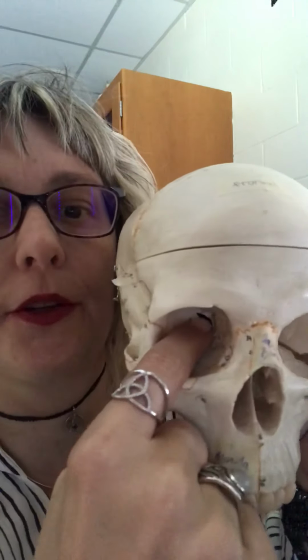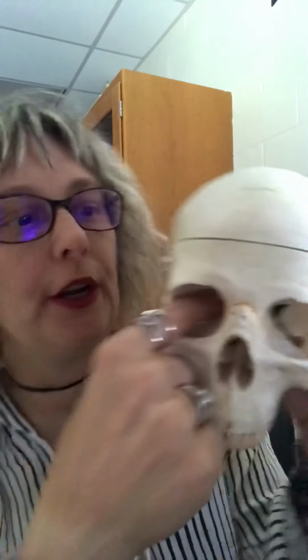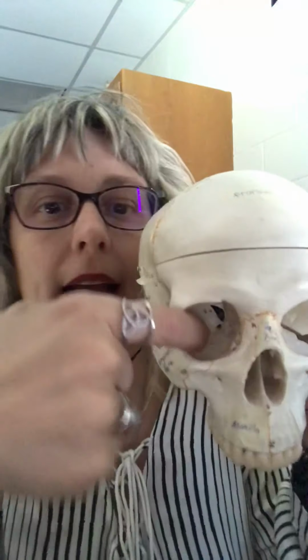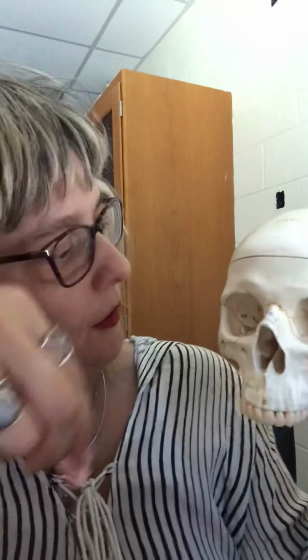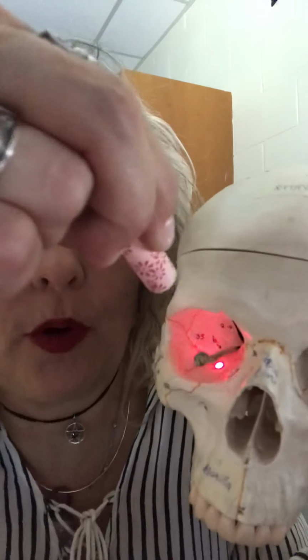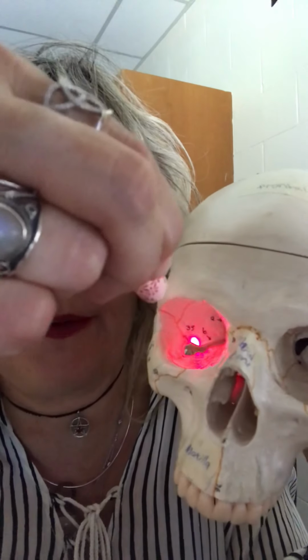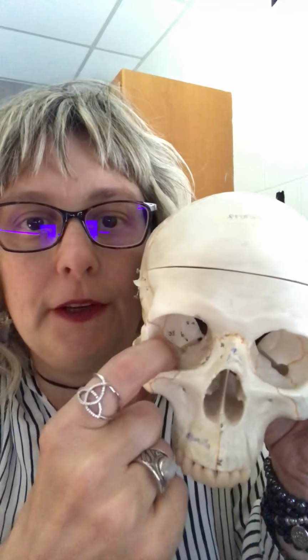So now I'm going to show you the inferior. So the superior is over here. It's posterior and medial. And then inferior and lateral is going to be the inferior orbital fissure, and there's my light directly on it, okay, right there. So superior orbital fissure, inferior orbital fissure, and the head of that bird is going to be the optic canal.